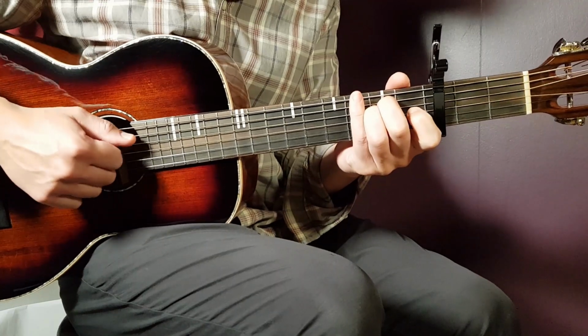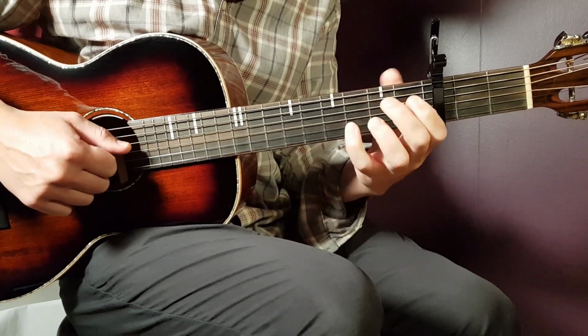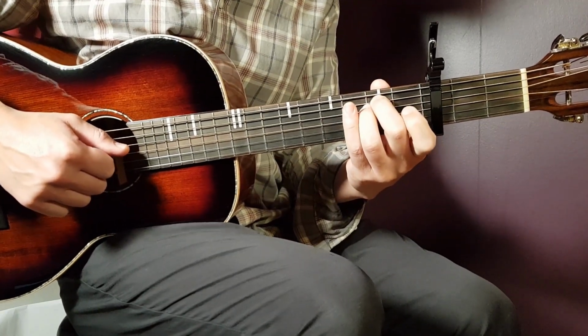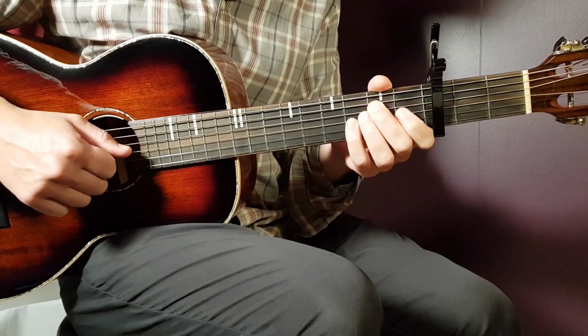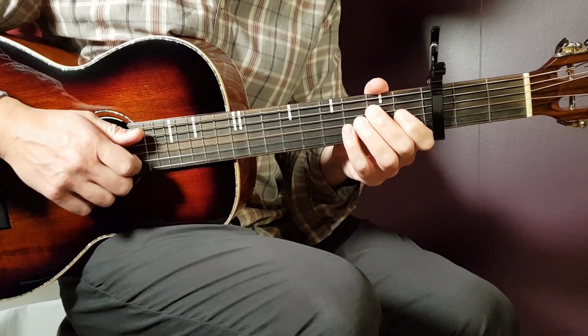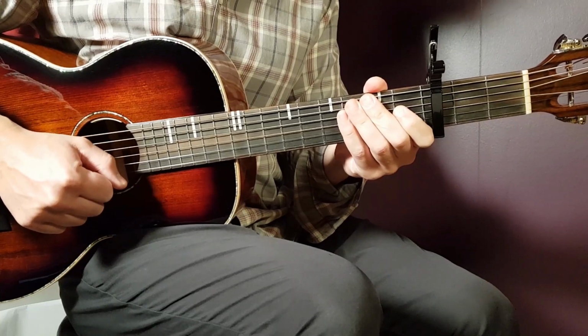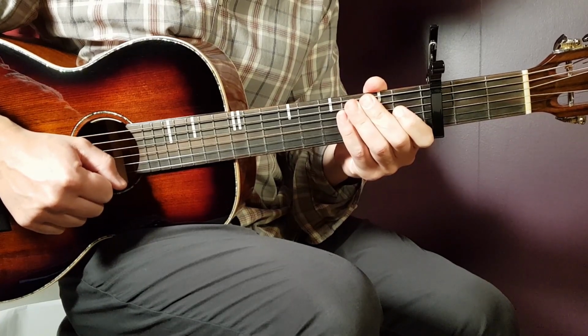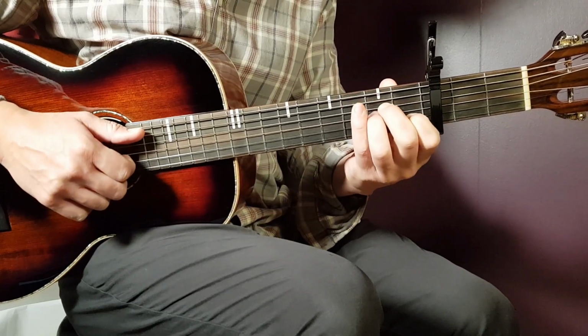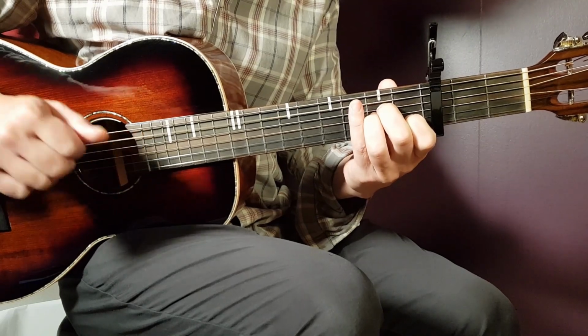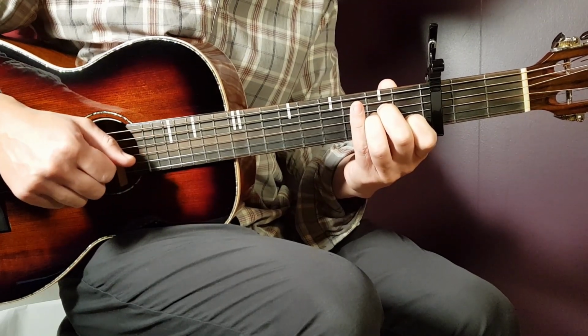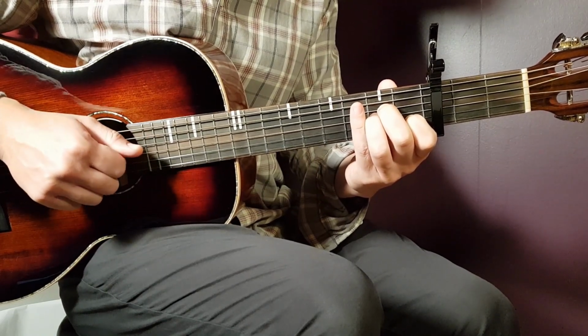Okay, so there we have all the tools, A minor, G, F, and E minor. So I'm gonna take you through from the beginning to the very end. It's a melody that goes on here, and you can play it with picking style or the down style. So yeah, let's start from the beginning. It goes with A minor first, like this.